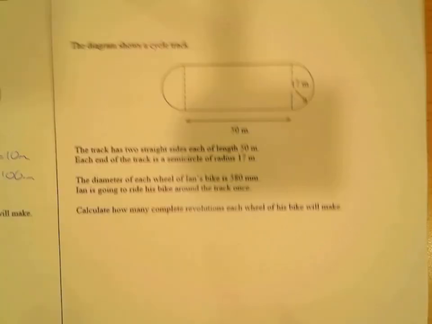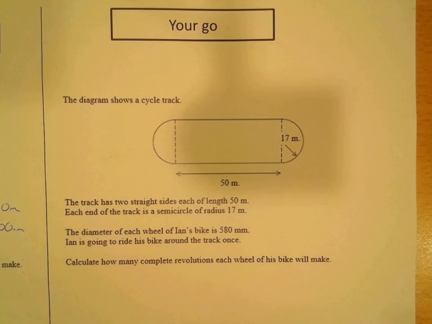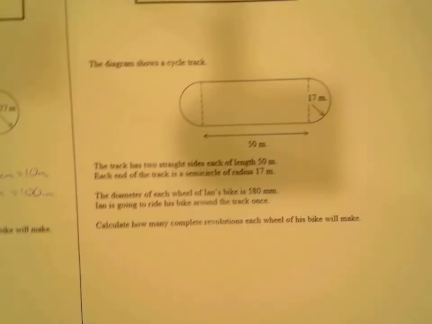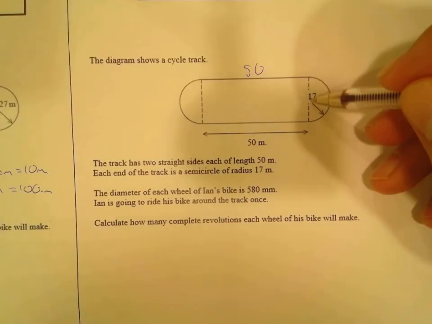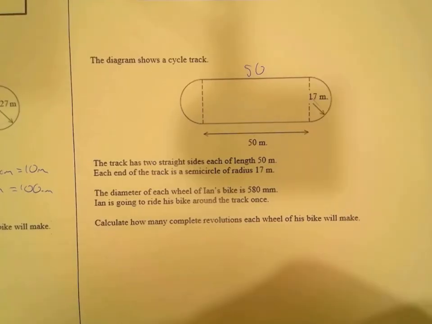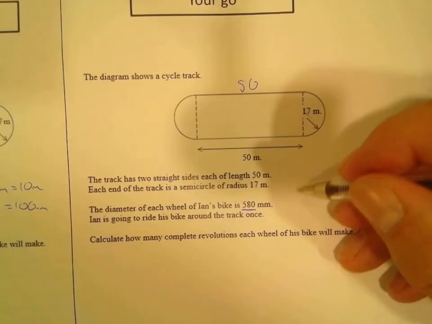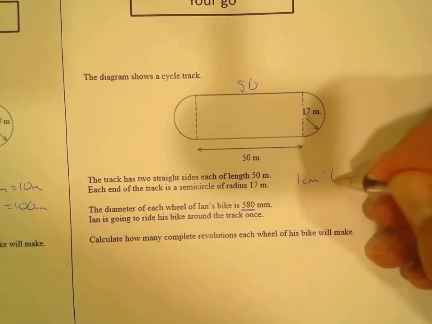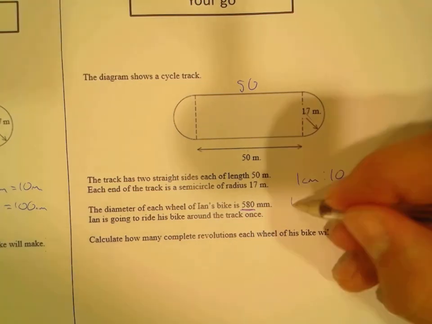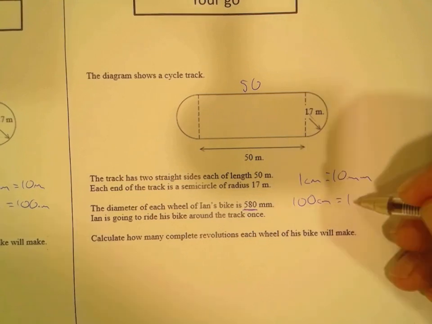It's very similar. Again, I've got my 50 up here. This time my radius is 17, and the diameter of the wheel is 580, so again we want to turn that diameter into metres. Remember, 10 millimetres is 1 centimetre, and 100 centimetres equals 1 metre.